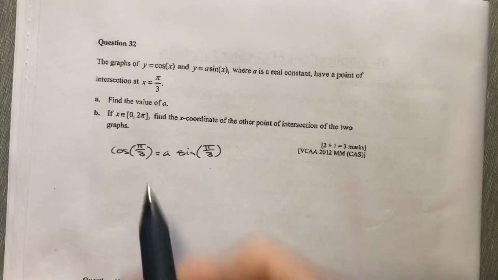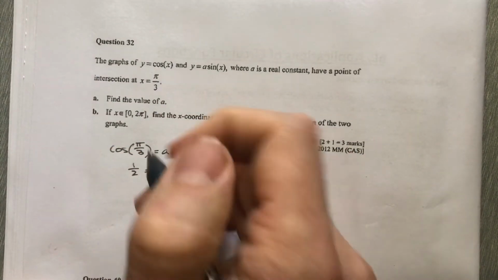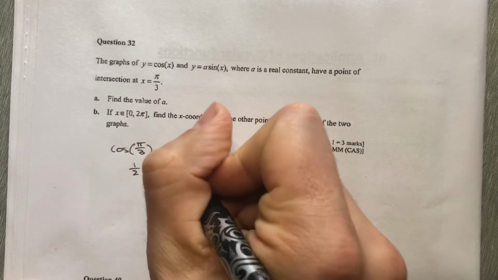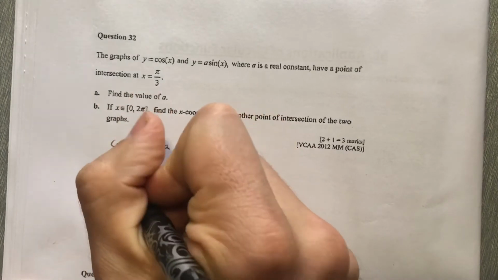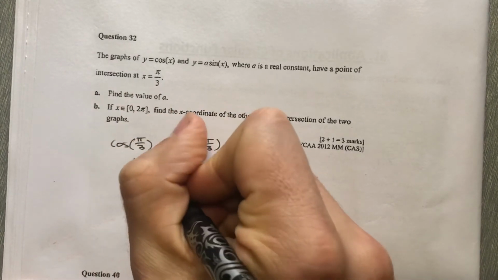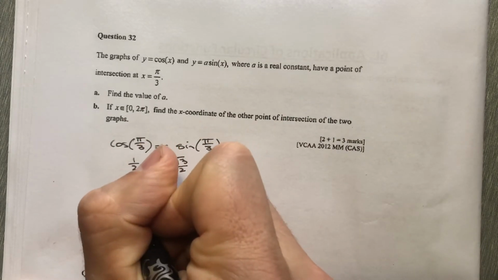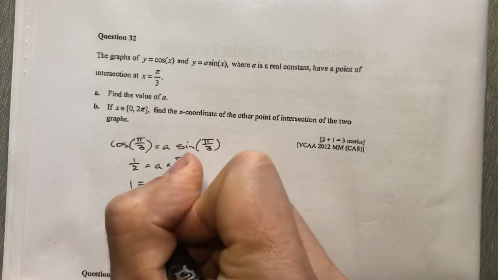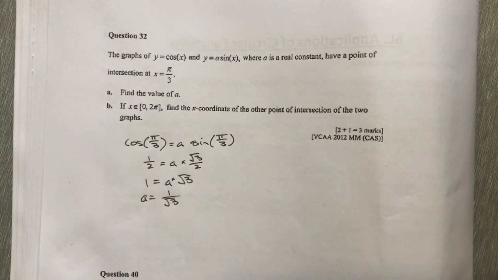So cos pi on 3 is 1/2. And sine pi on 3 is root 3 on 2. There we go. Which will then give us 1 equals a times root 3. So a equals 1 on root 3. Which is the same as root 3 on 3, but I'm just going to leave it like that for now. So that's a.